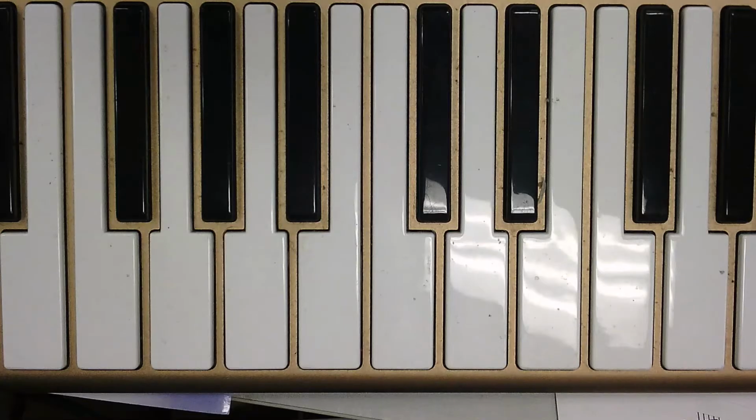This interval, F to F sharp, is a half step. Notice there are no keys between them. This interval, E flat to F, is also a half step. Notice there are no keys between the two keys.